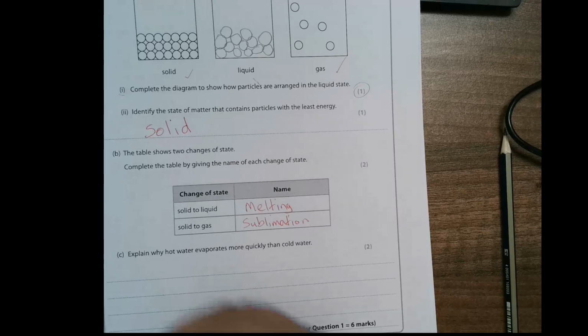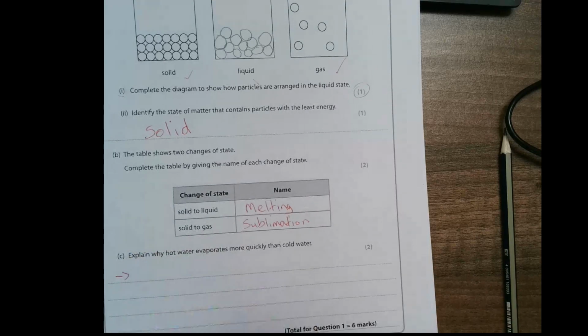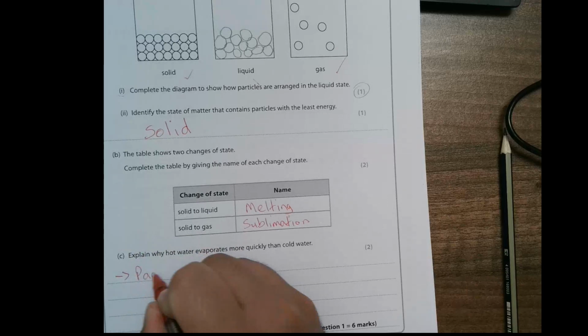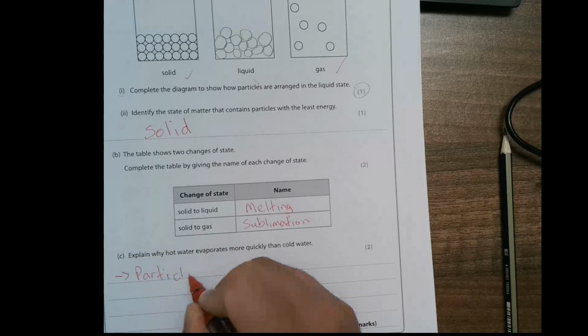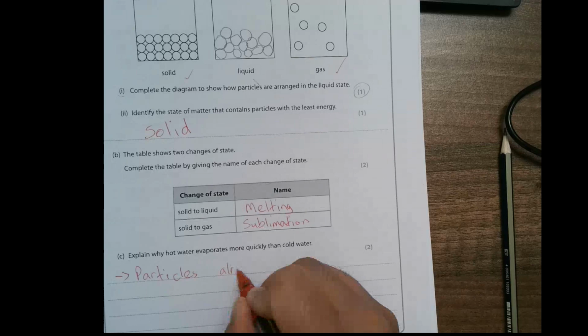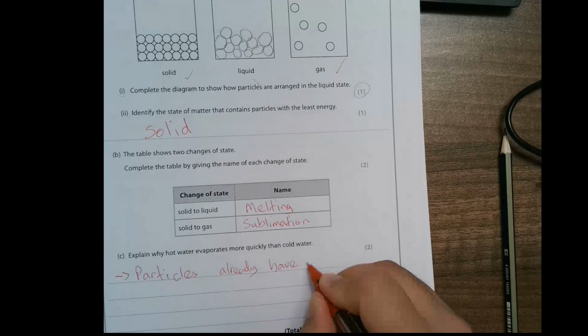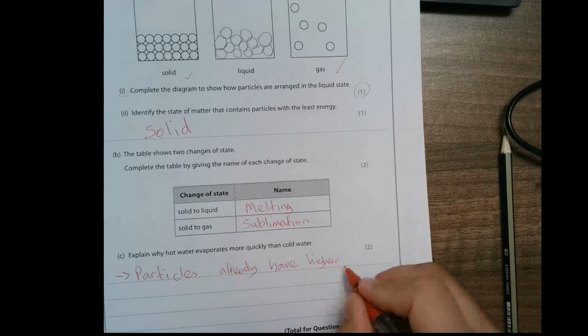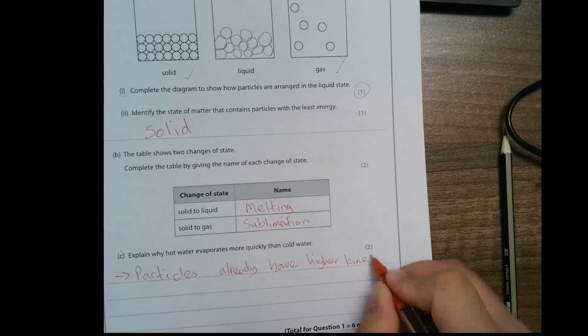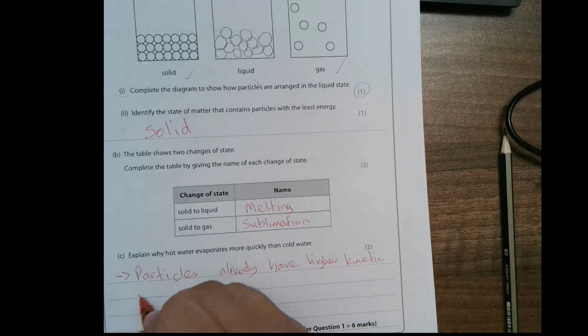So 2 points for 2 marks. The first point: particles already have higher kinetic energy in hot water.